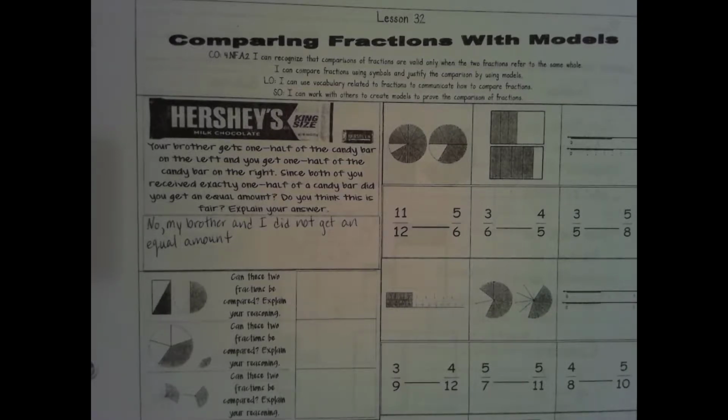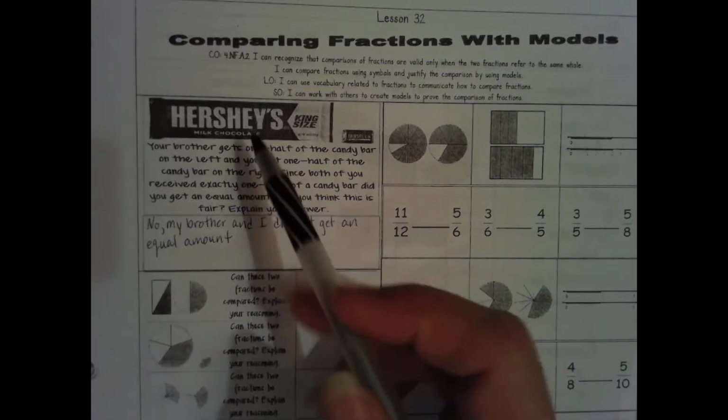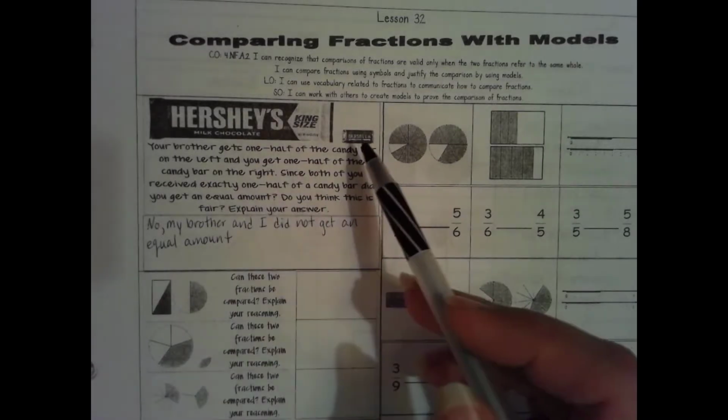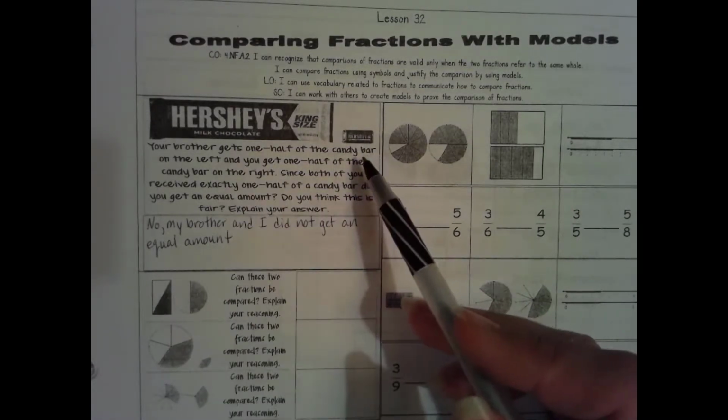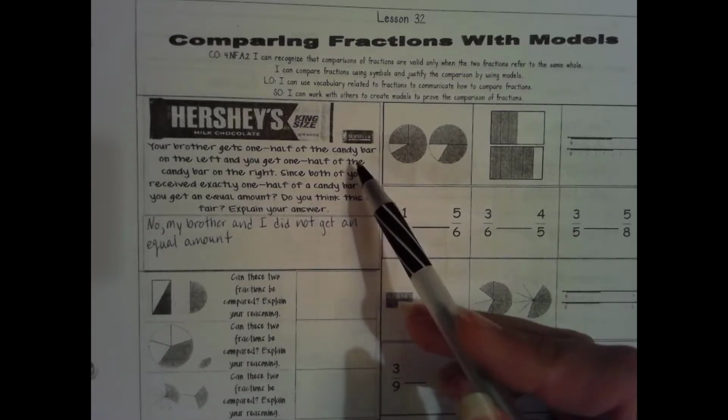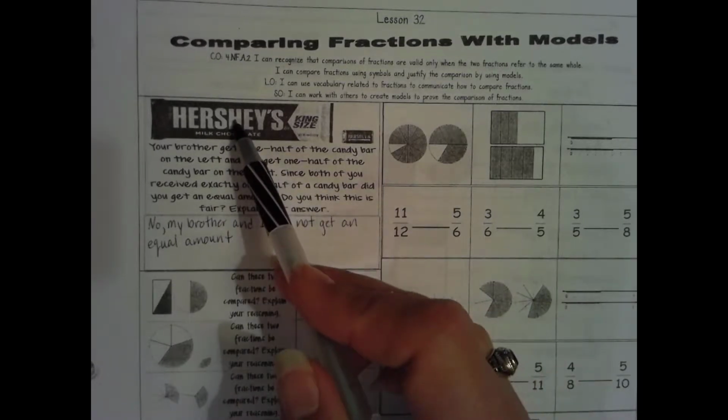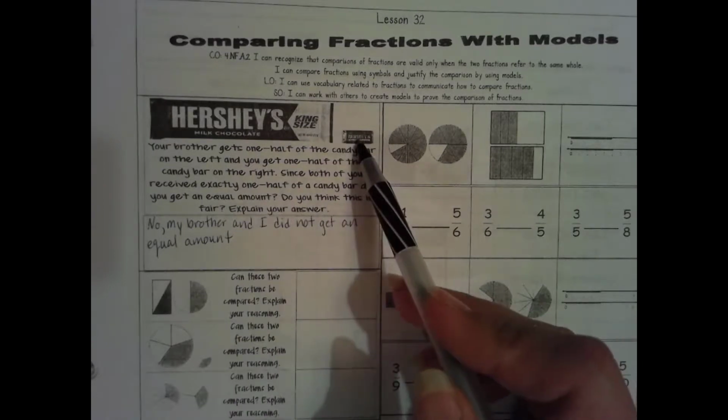And why didn't you? Well, because his 1/2 is bigger than your 1/2. The whole is not the same size, so the fraction is not the same size. Half of a larger object is still going to be bigger than half of a smaller object.